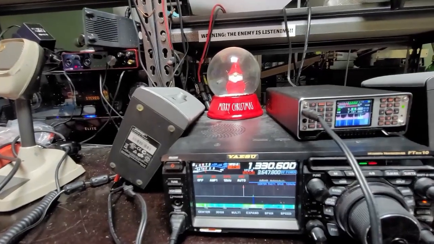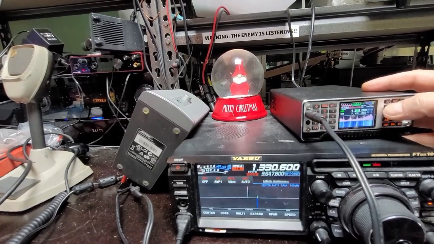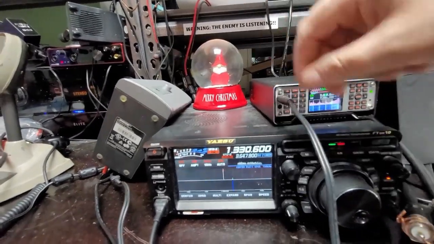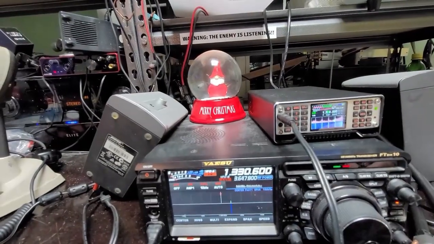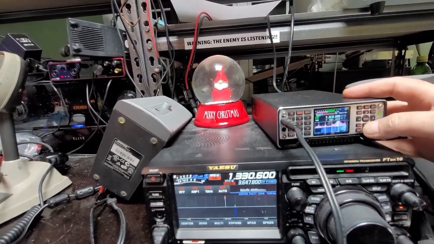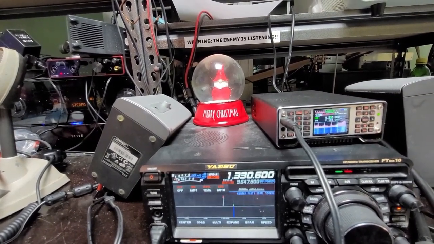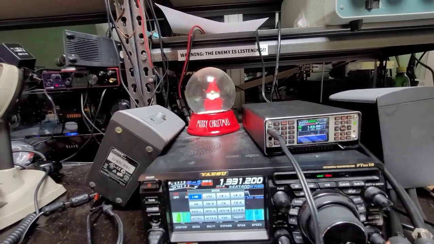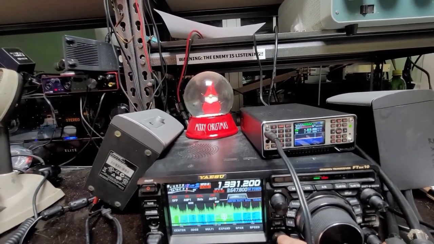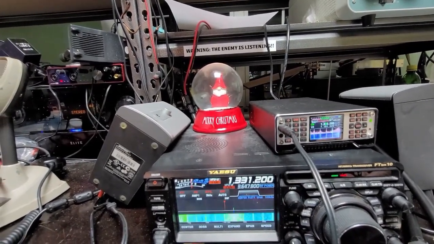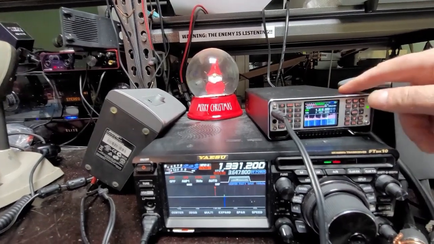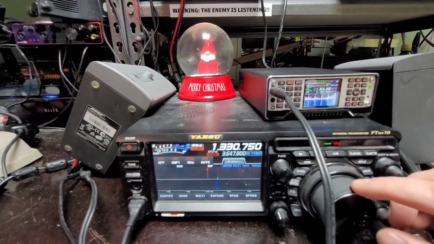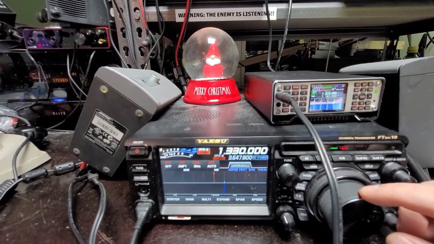I'm going to try a sideband. I'm going to put it in lower sideband and see what happens. Oh, I missed it. There you go. Looks like on the Q900, the lower sideband is a lot better than my FTDX. Oh wait, hold on. Oh, that's what I did. There you go. I thought the button. There you go.